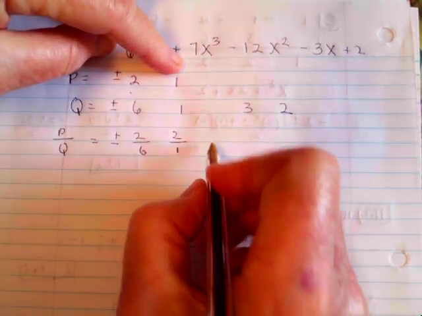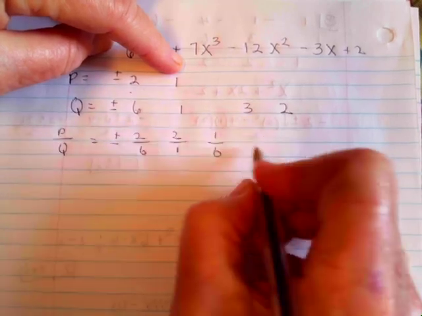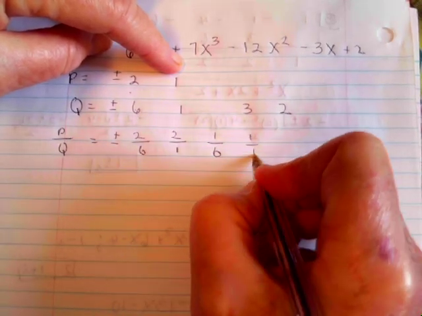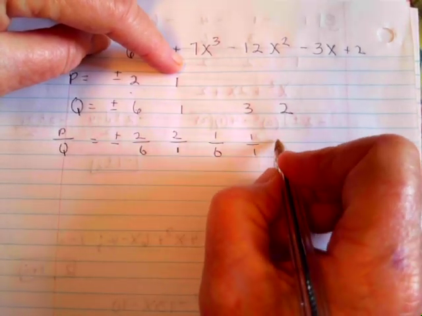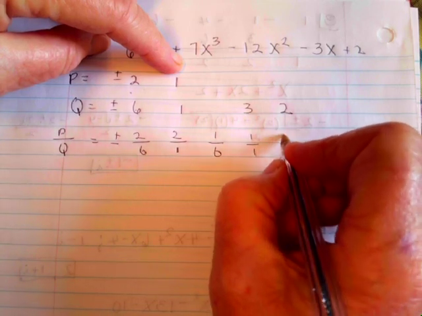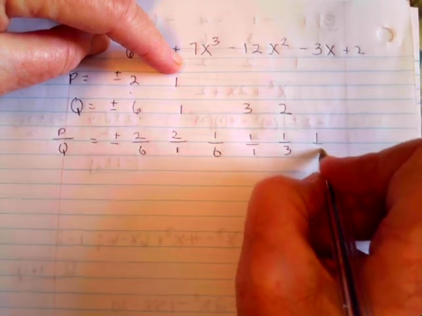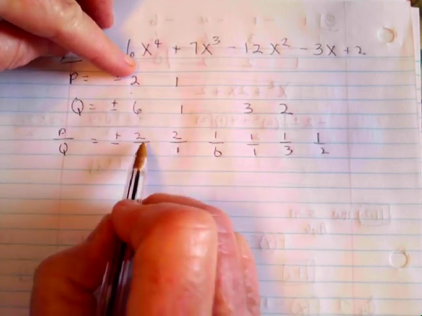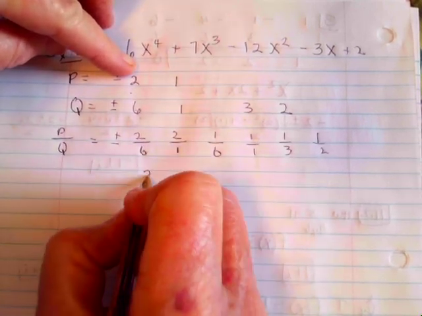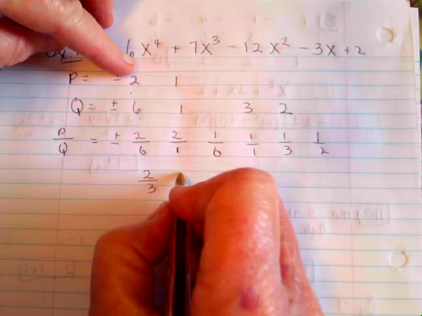Scoot over here, I have 1 over 6, 1 over 1, 1 over 3, 1 over 2. Y'all, I did 2 over 6, 2 over 1. I should have also done 2 over 3 and 2 over 2.